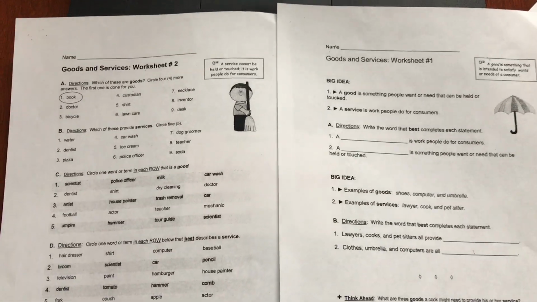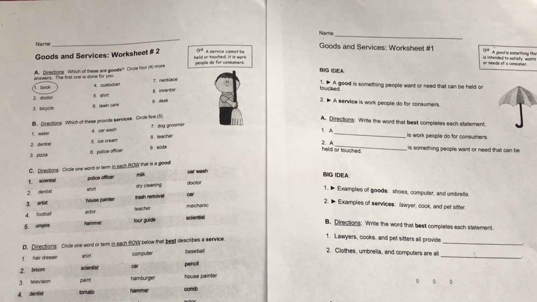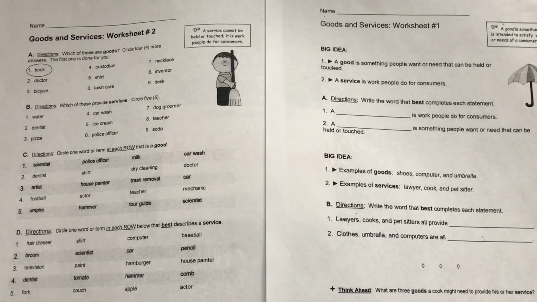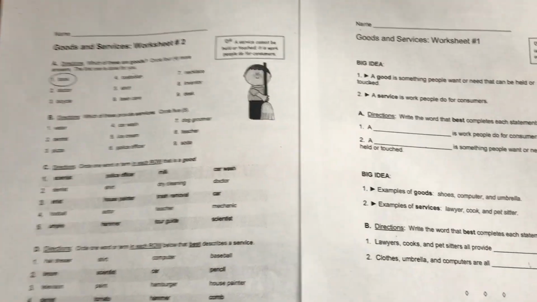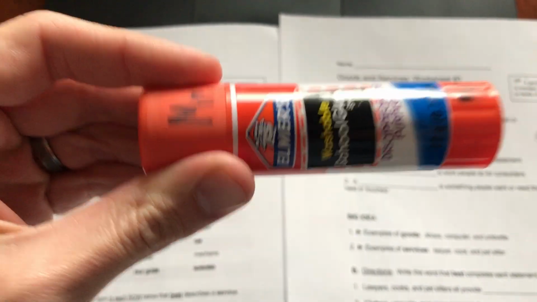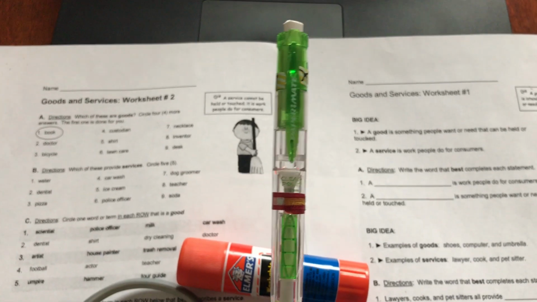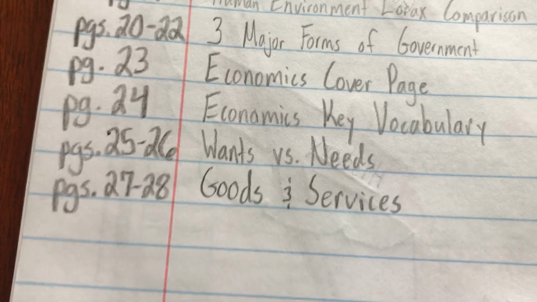Alright, I need you to make sure that you have these two papers from the mailbox system. They should be right below the ones that we did just before this, so make sure that you have both of those papers. We're also going to need our handy dandy glue stick. We're also going to need a pair of scissors, and then last but not least, you always need a pencil. Beautiful, make sure you've got those things.